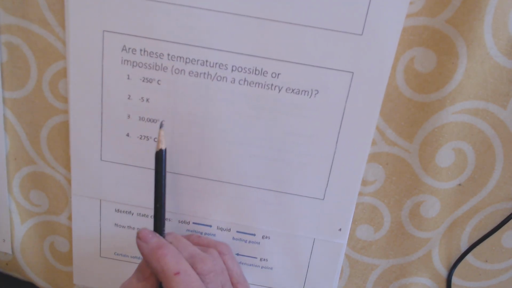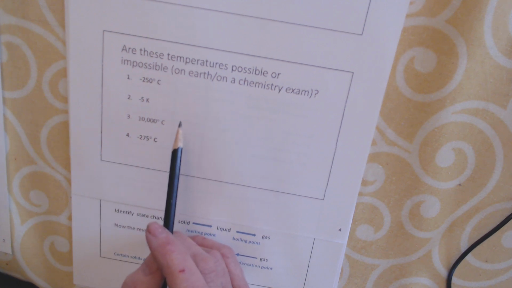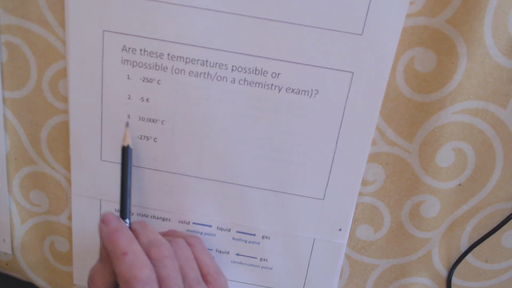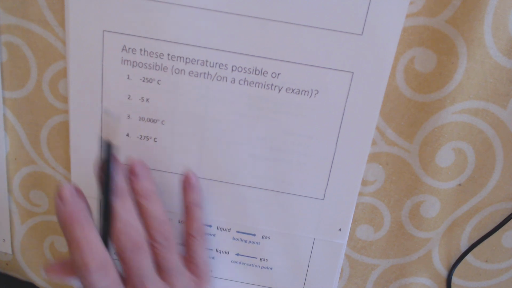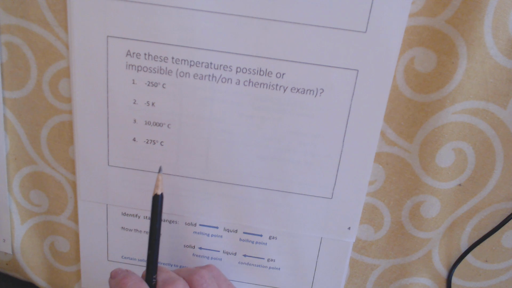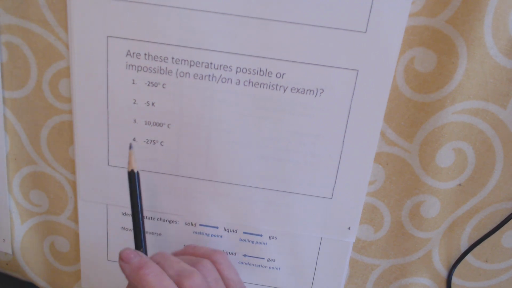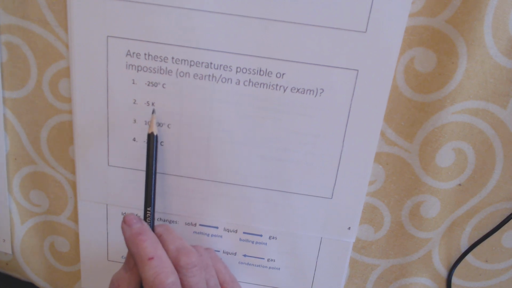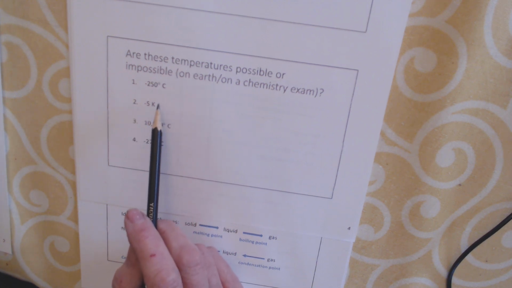Next thing you need to know is as we go through this unit, we're going to be doing a lot of calculations, and they're not hard math at all, but you really have to be careful as you do them. And you can come up with some wildly inappropriate numbers. So let's talk a little bit about what those might be. The question is, are these temperatures possible on Earth? All right?